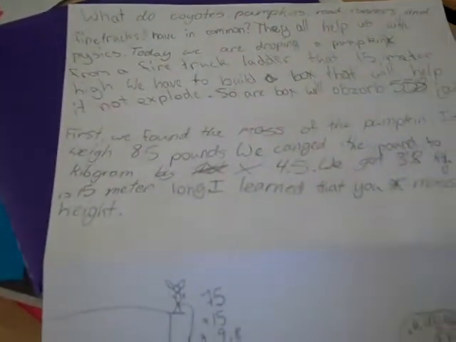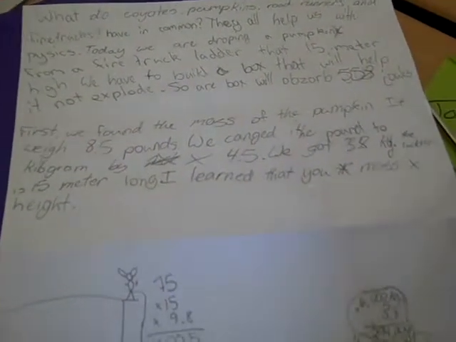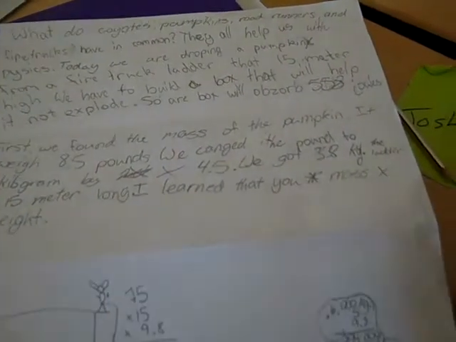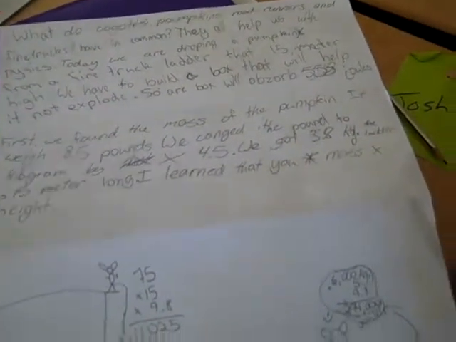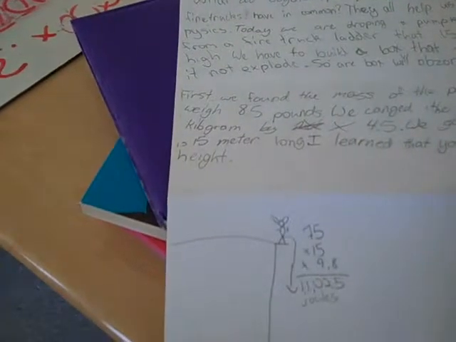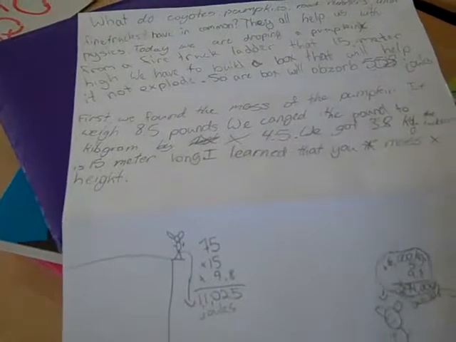First, we found the mass of the pumpkin. It weighed 8.5 pounds. We changed the pounds to kilograms by multiplying it by 0.45. We got 3.8 kilograms. The ladder is 15 meters long. We learned that you multiply mass times height times 9.8, and then you get how many joules it is. So it's 558. So your box has to do that.